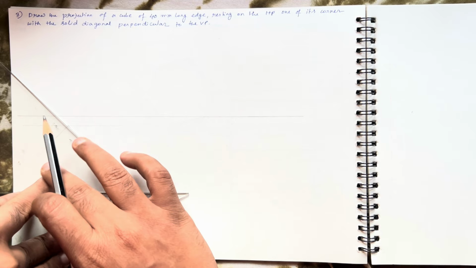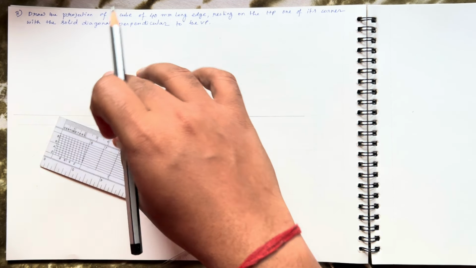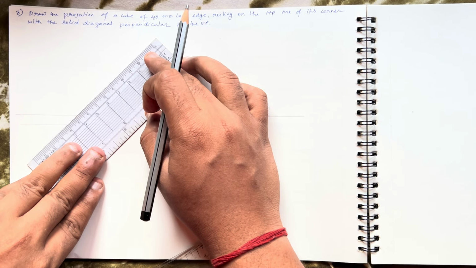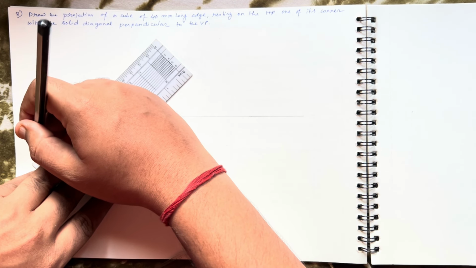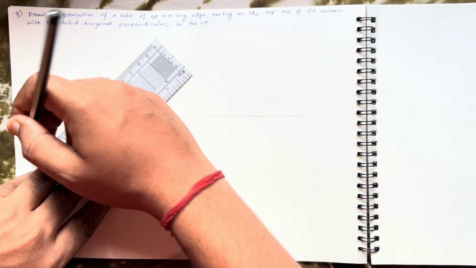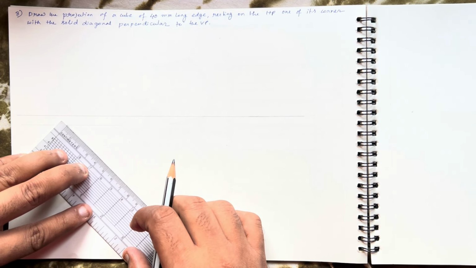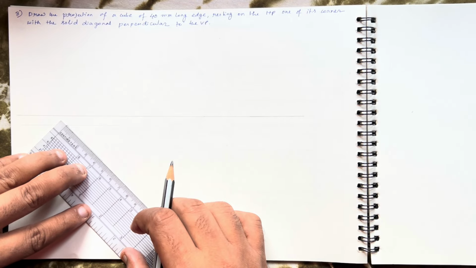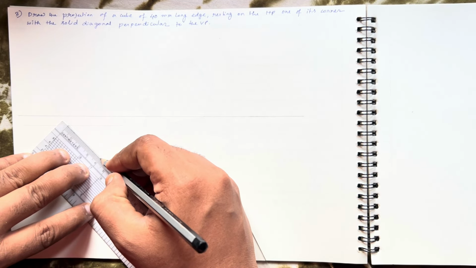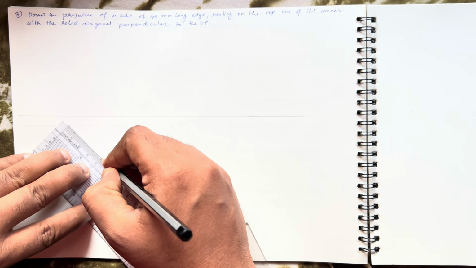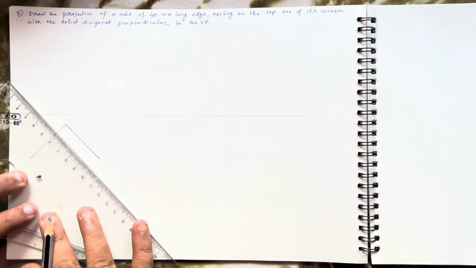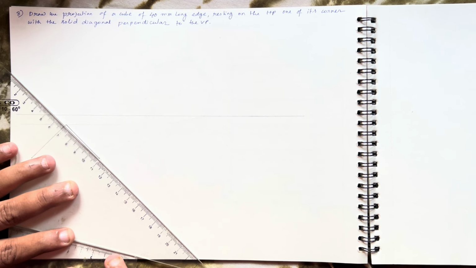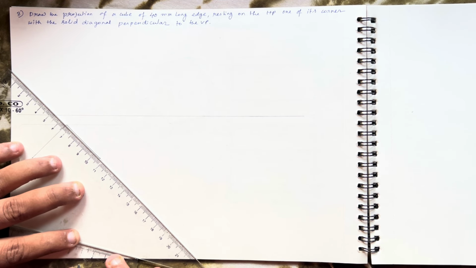The length is 40 mm, so first we measure it, and draw the parallel line, or you can use a compass.